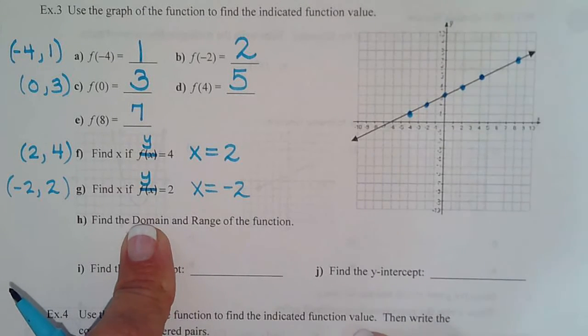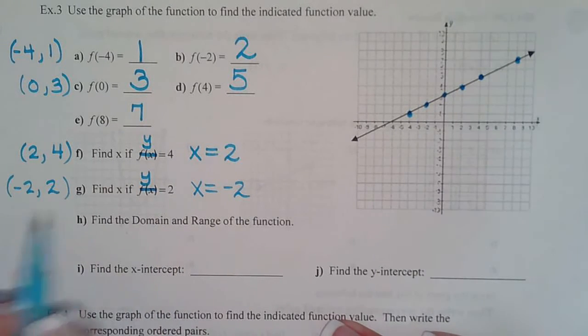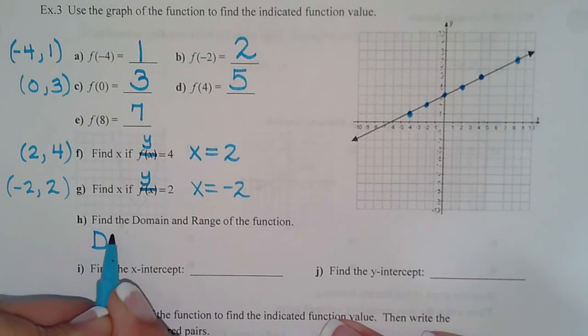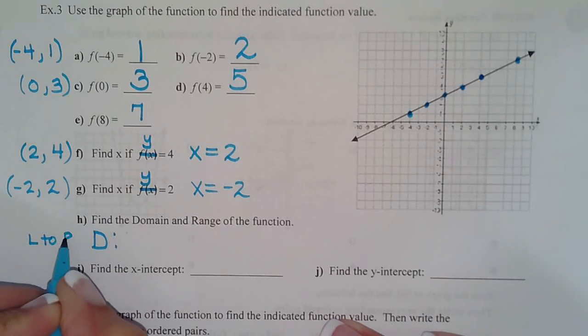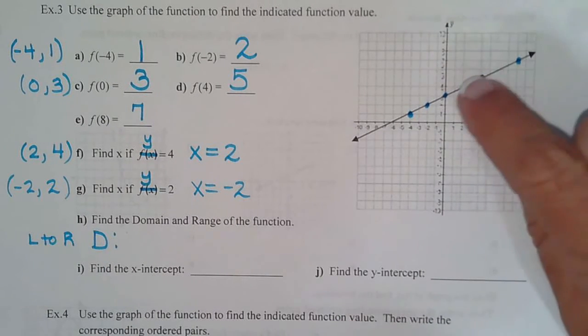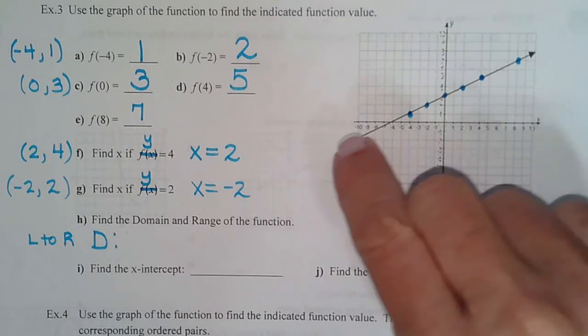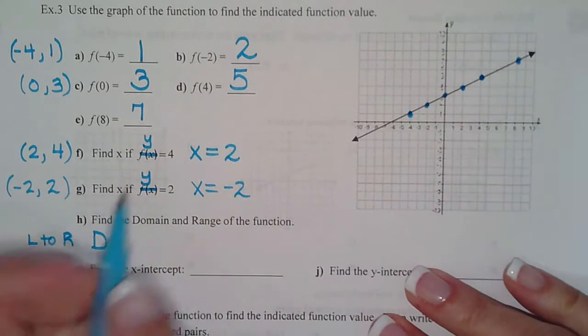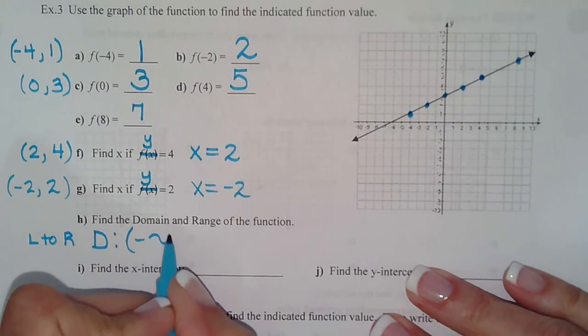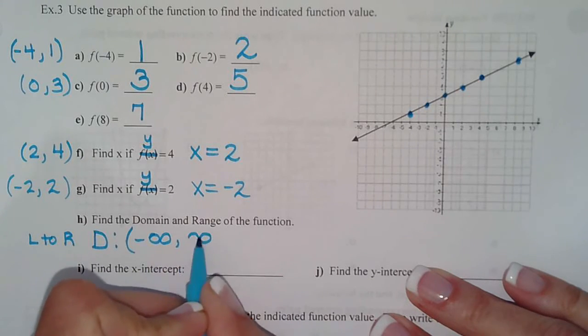Okay, so this is what we just learned on the other page. Remember how I said I'm just going to keep practicing and practicing so you guys get really good at it? Domain. Left to right. Who remembers what we said the domain of every line is? Left forever, right forever. So the domain is -infinity to positive infinity.